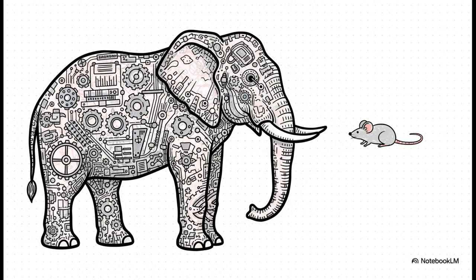Okay, to really get the difference here, it all boils down to something called parameters. You can think of these as the neural connections the AI uses to think and learn. Now, the large language models, the Goliaths, have hundreds of billions of them. On the other hand, small language models get by with just a few million to maybe a couple billion. The difference in scale is just mind-boggling.